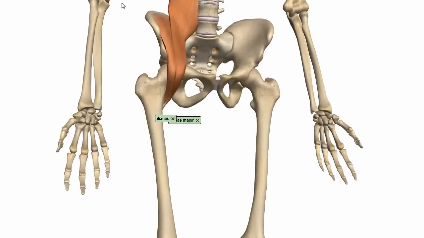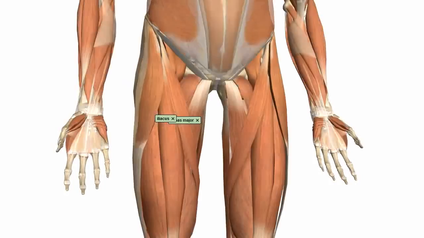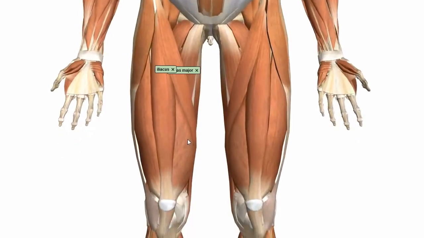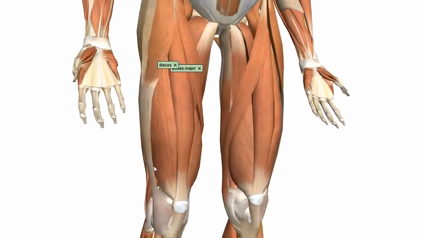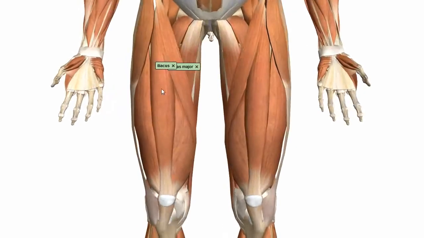So we'll just take a look at the rest of the muscles. We'll start off with this muscle here. This is the rectus femoris muscle. The quadriceps muscle consists of four muscles, as the name suggests. You've got the rectus femoris, and then you've got the three vastus muscles. You've got the vastus medialis, which is this teardrop shaped muscle on the medial side. You've got the vastus lateralis, which is this muscle sitting laterally, and you've got the vastus intermedius, which lies underneath this muscle here, the rectus femoris muscle.